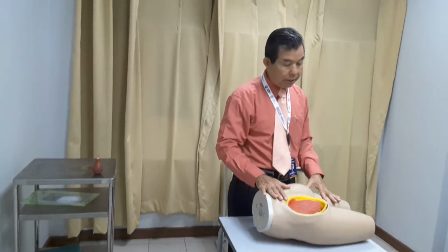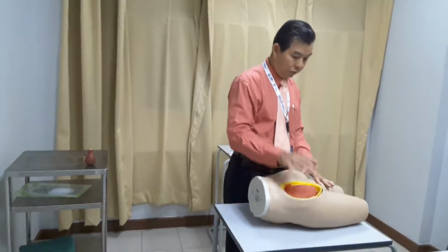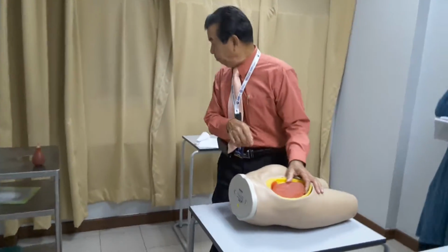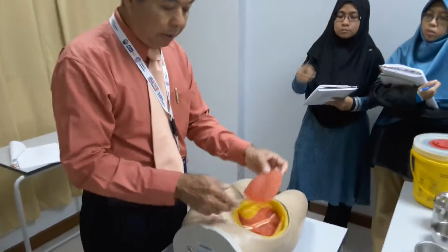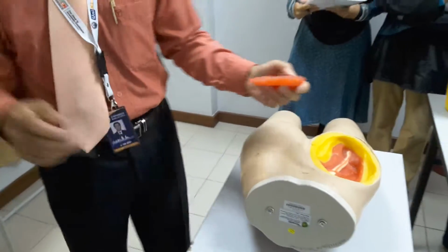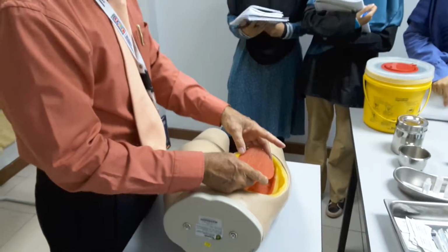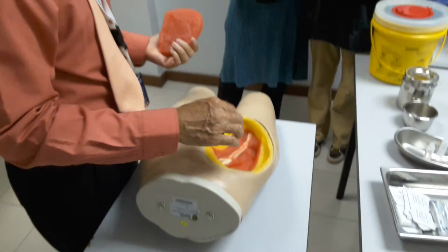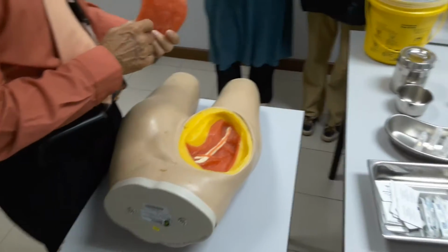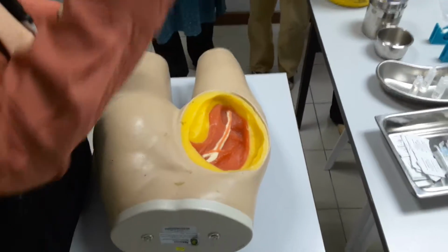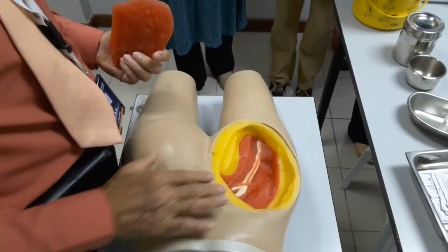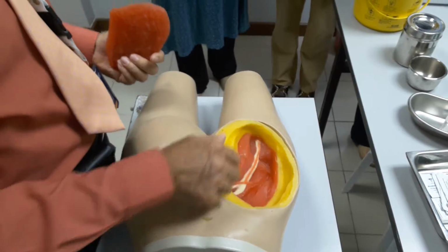So subcutaneous and then the intramuscular injection. For that, we do need to know a little bit about the anatomy. This is the gluteus maximus muscle, gluteus medius and gluteus minimus. Underneath this one is the sciatic nerve. That's why when we are going to do an intramuscular injection to the buttock, better to avoid this sciatic nerve.